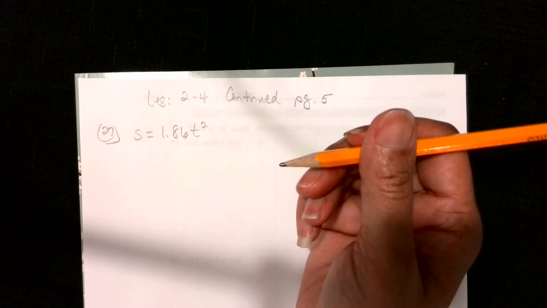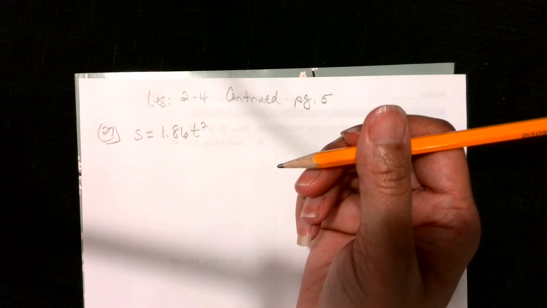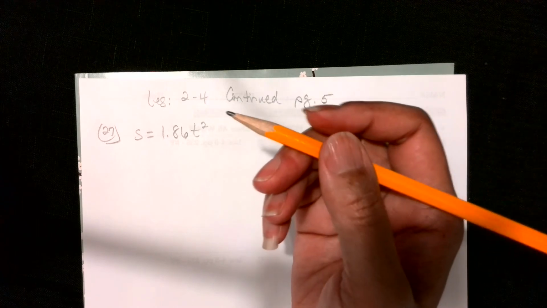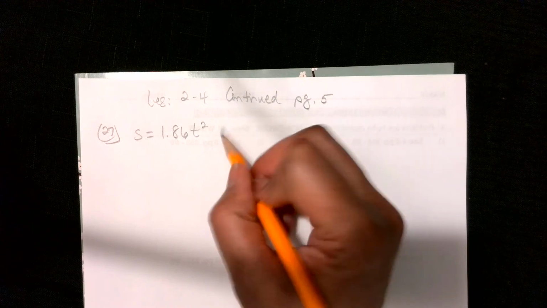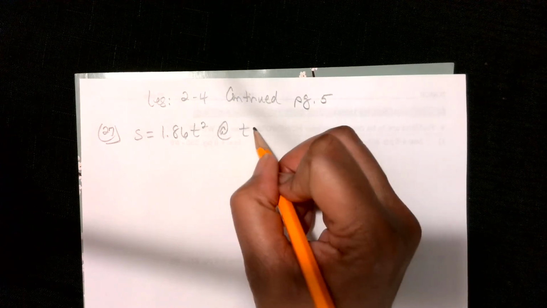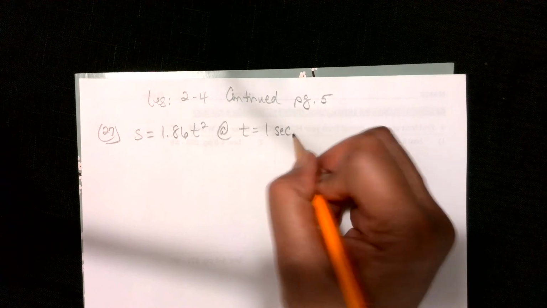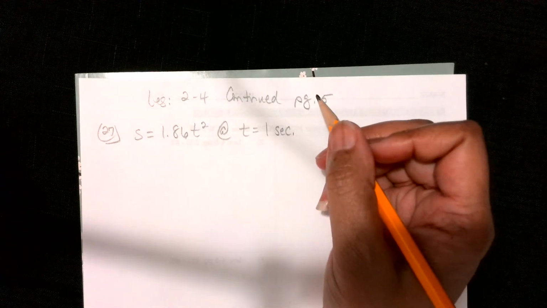It says assume a rock is dropped from the top of a 200-meter cliff. Find the speed of the rock at t equals 1 second.